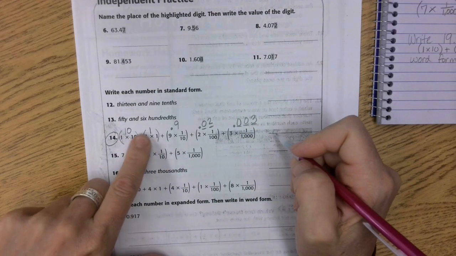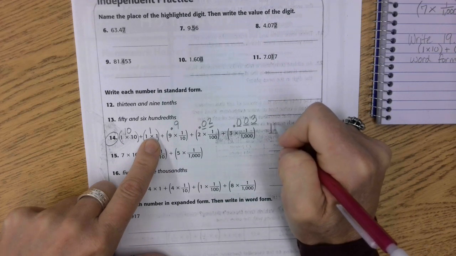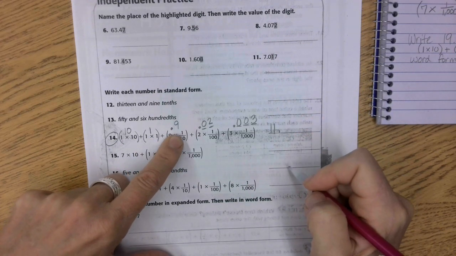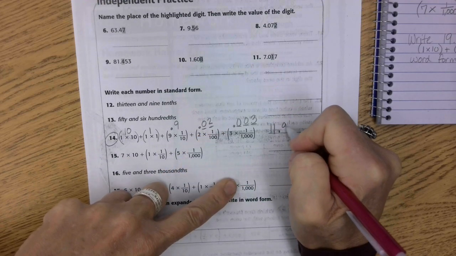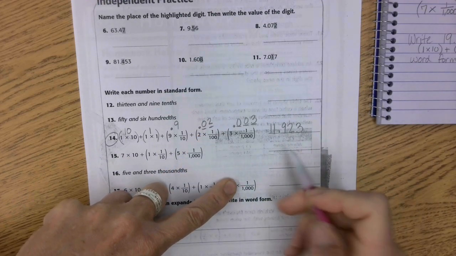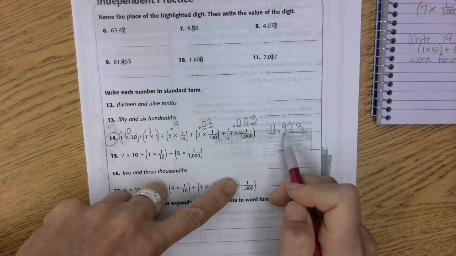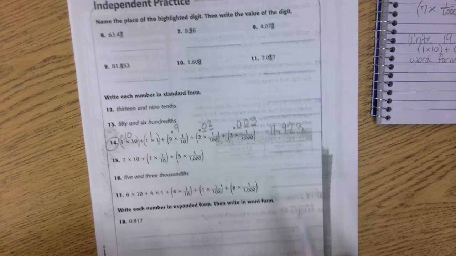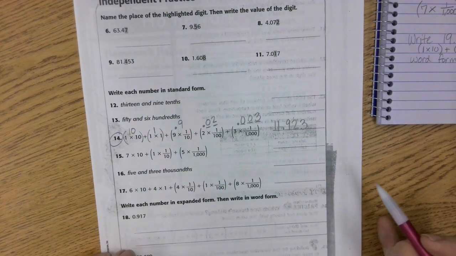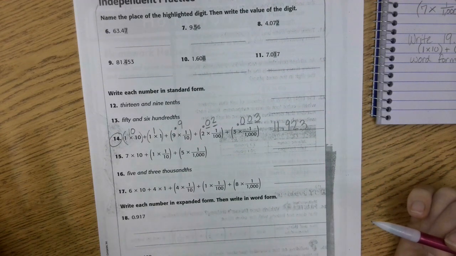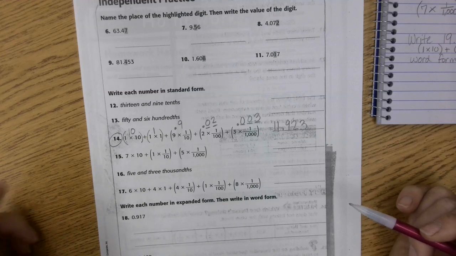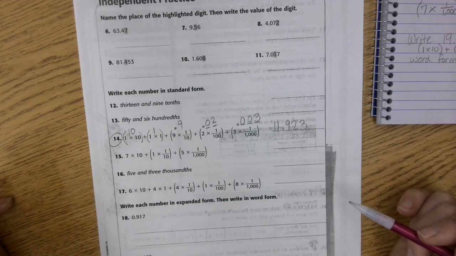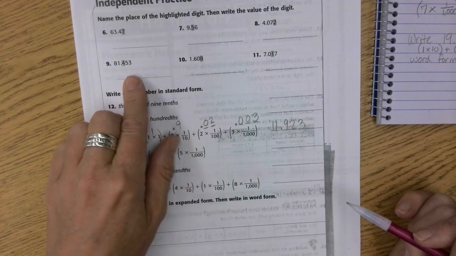And now you add these up. So I have 10 plus a 1 makes 11. Then I have 9, a 2, and a 3. So we'll combine all those together. So you have 11 and 923 thousandths. Okay? And again, this is hard. We know it's hard, so that's why we expect you guys to come on and ask for help with anything you don't understand.